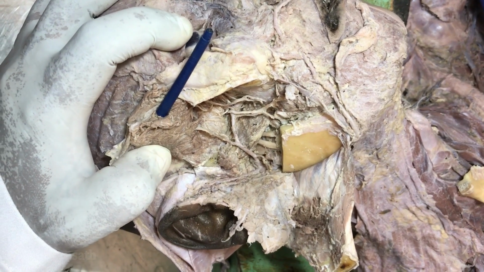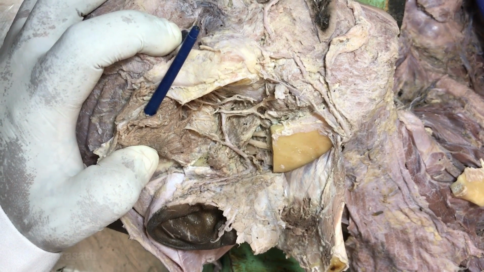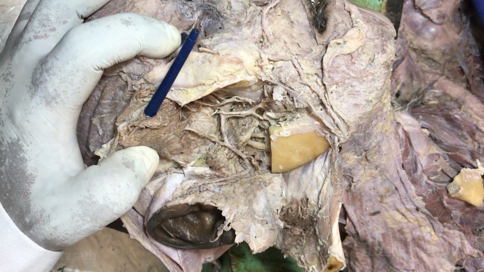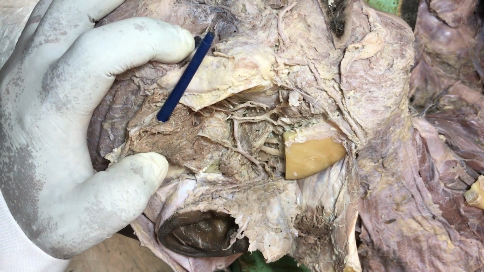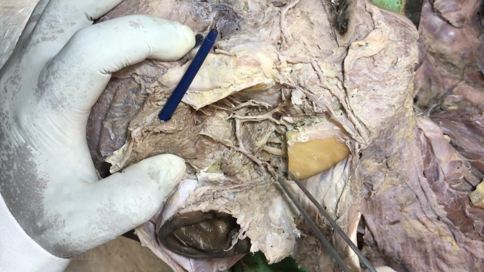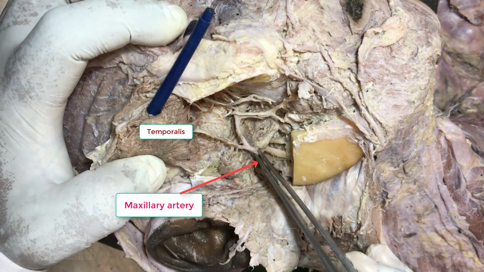Dear viewers, as part of the online video presentation, we have been doing the dissection of the infratemporal fossa and structures present in it, muscles of mastication and other structures. Today we are going to discuss the maxillary artery.